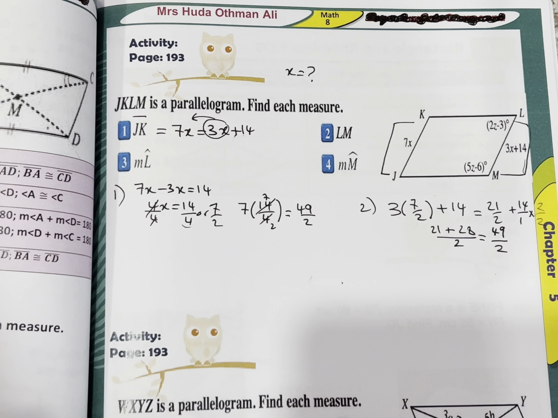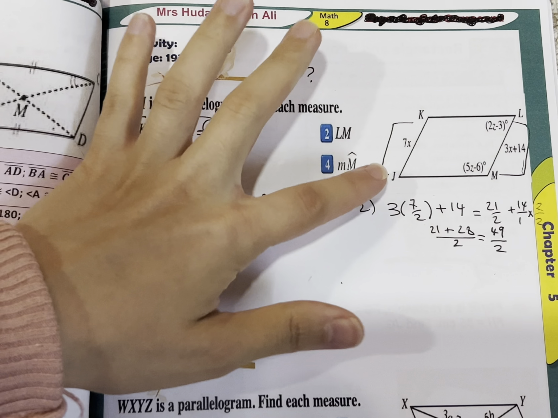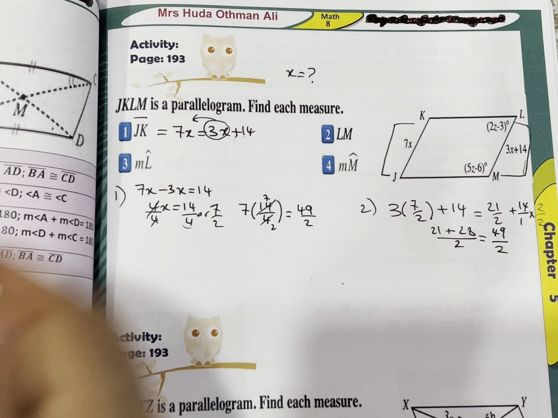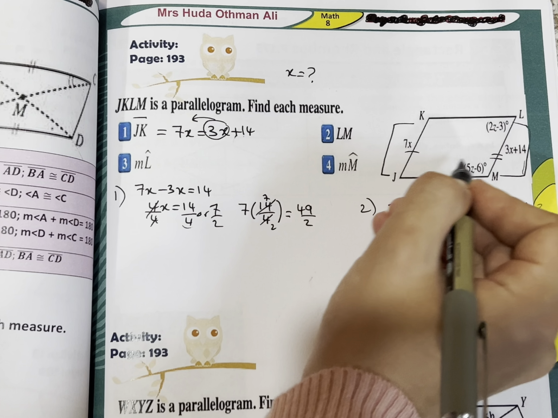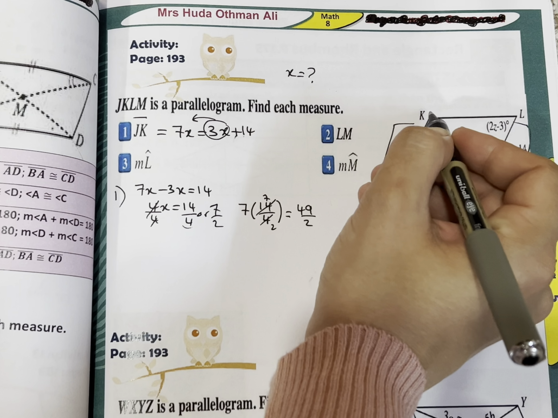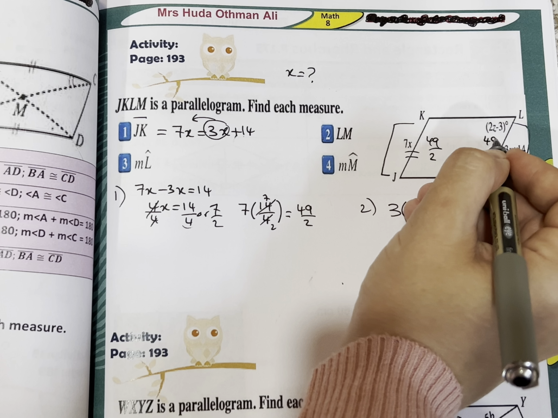49 divided by 2. Or instead of doing this all, because I already found JK, and one of the properties of parallelogram was that the opposite sides are congruent to each other. So I can directly say, if JK is 49 over 2, that means LM is also 49 over 2.